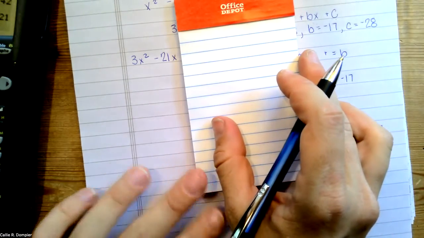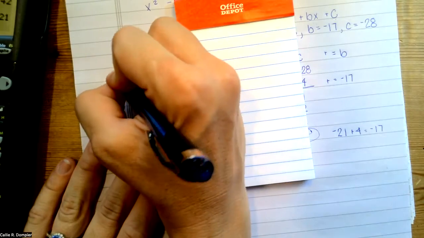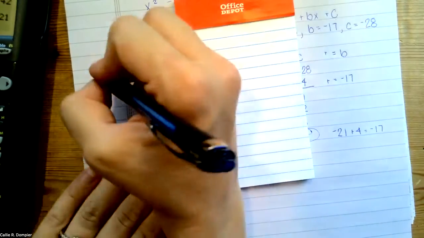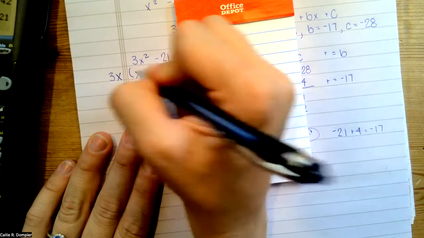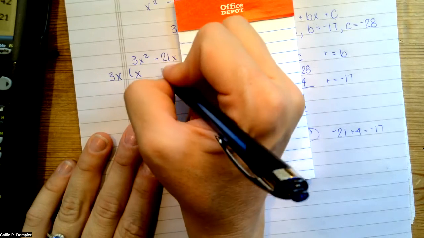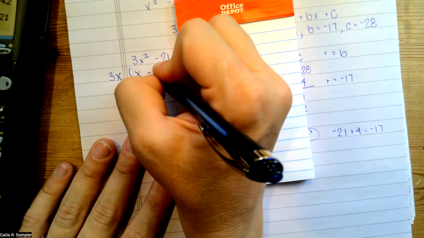So here's our first group, 3x squared minus 21x. I can factor out an x, right? I can also factor out a 3. So 3x squared divided by 3x leaves me with only x. Negative 21x divided by 3x leaves me with negative 7.